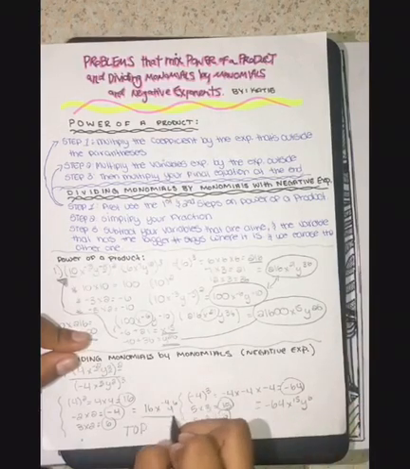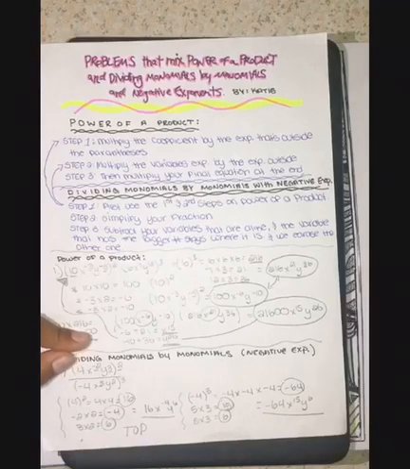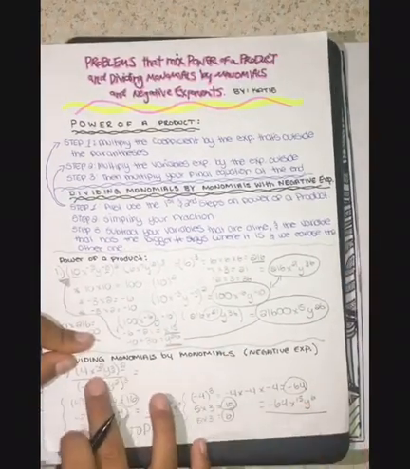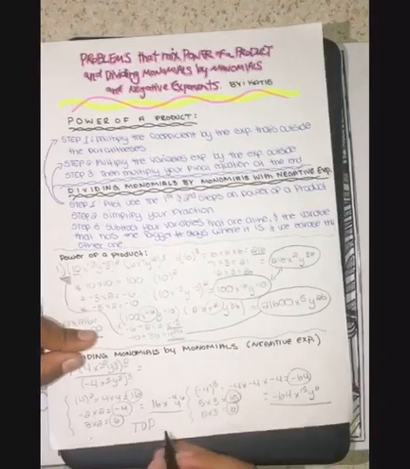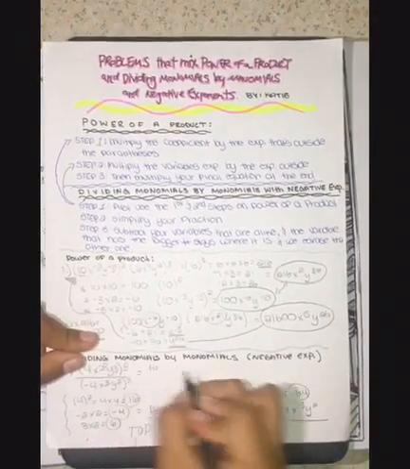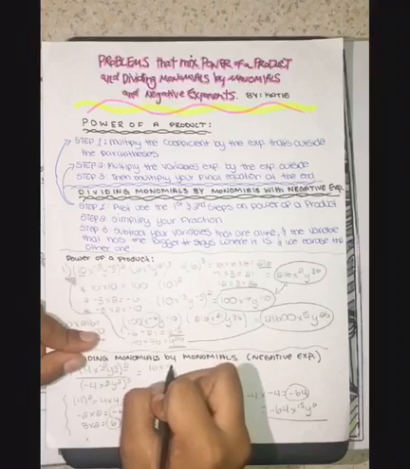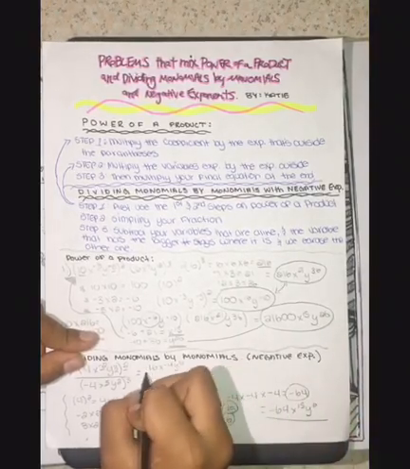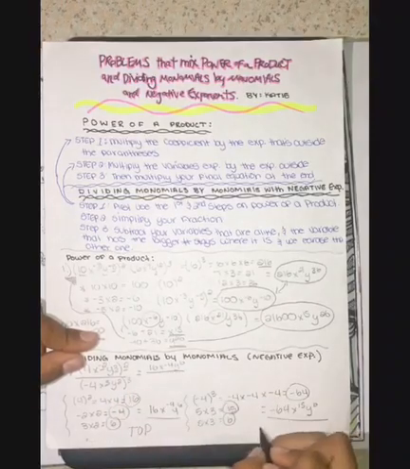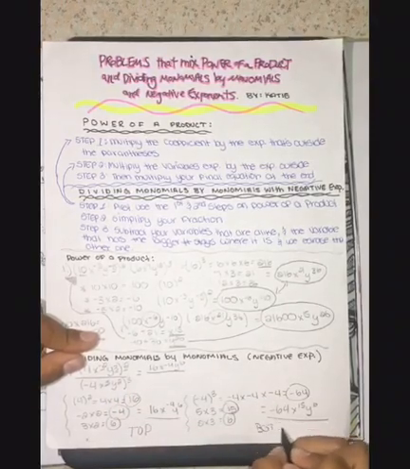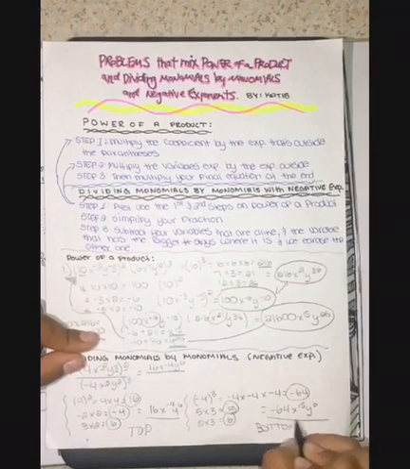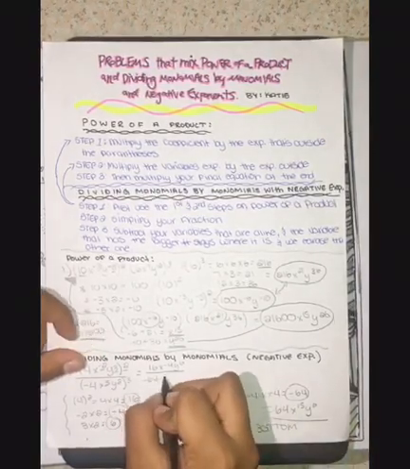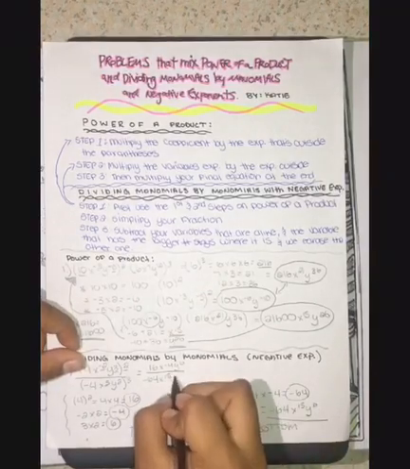So now we simplified it. The top is 16x^-4 y^6, and our bottom part is negative 64 x to the 15th and y to the 6th.